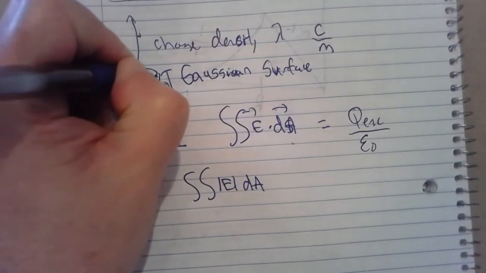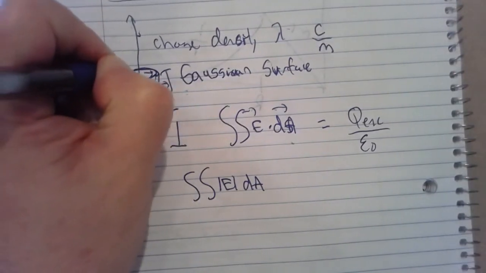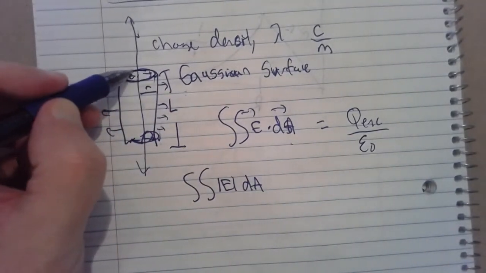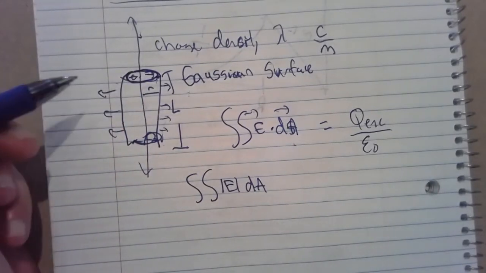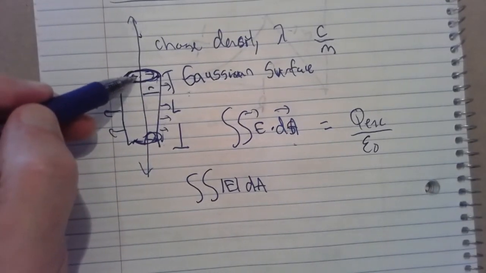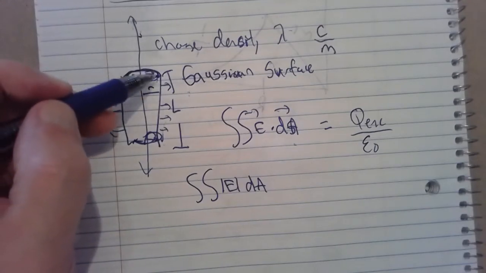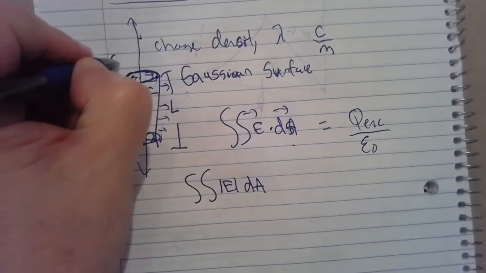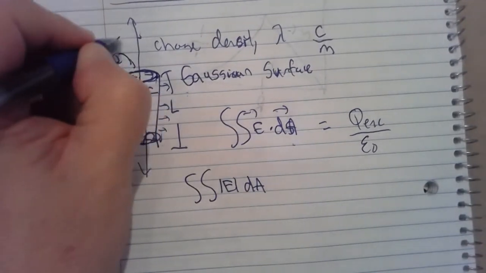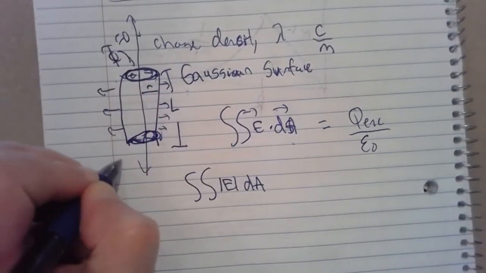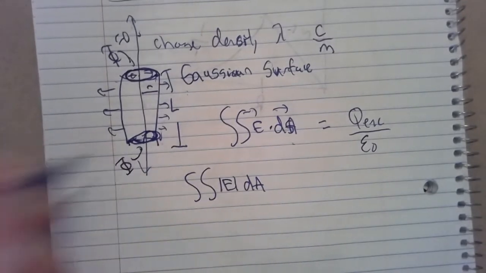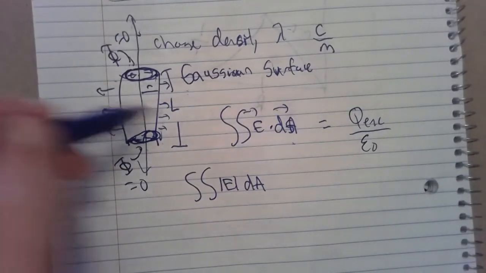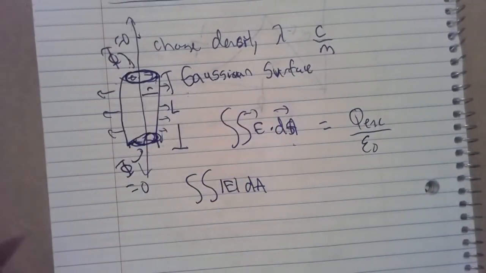Along these two surfaces, since E points radially out away from the line, and remember flux is E perpendicular through the surface, here E is parallel to the surface, so the flux through the top is 0, and the flux through the bottom is 0. So the top and bottom contribute nothing to the total flux through the surface.